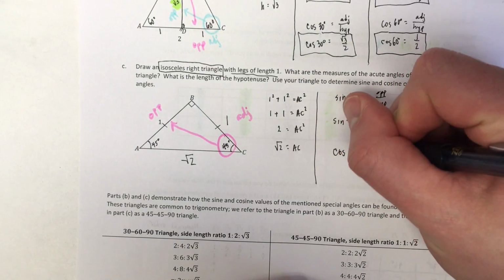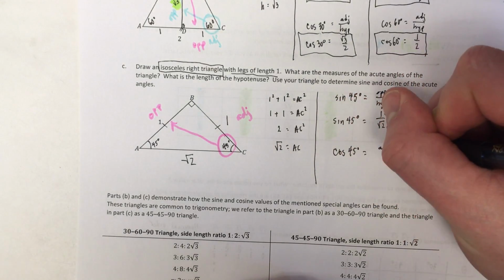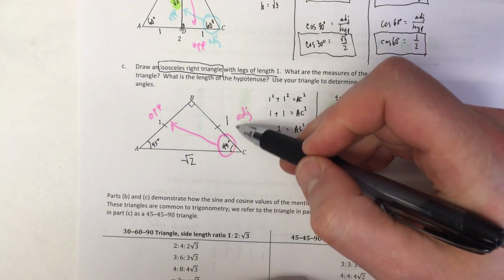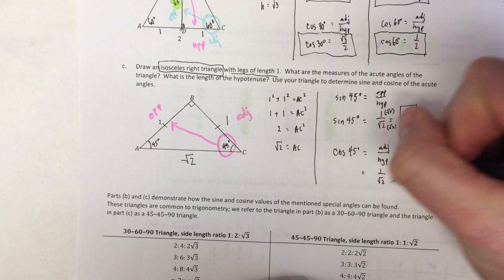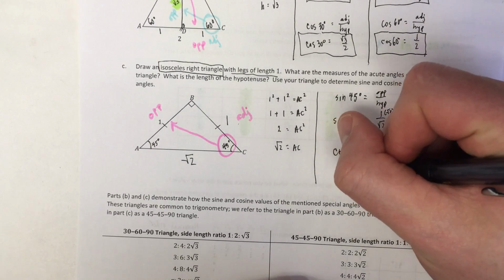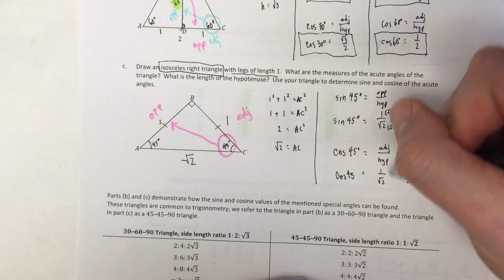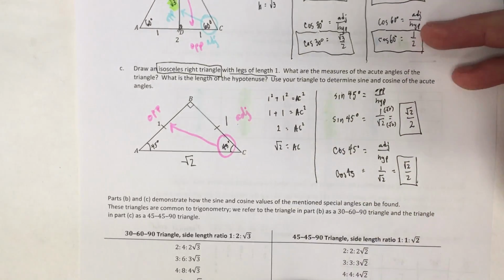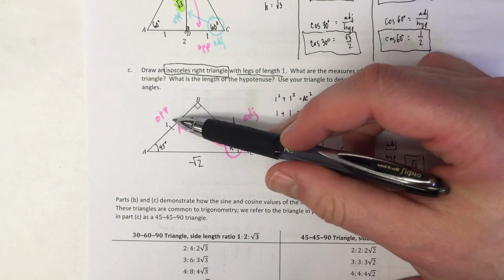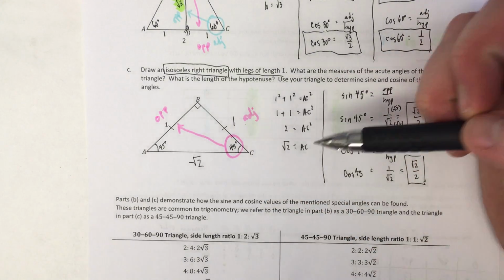Cosine of 45, it's a very similar process. Adjacent over hypotenuse though. I know my adjacent side is 1 over square root 2. We rationalize that and you get square root 2 over 2. And so the cosine of 45 matches the sine of 45. And it's really to do with the fact that these two values are identical.